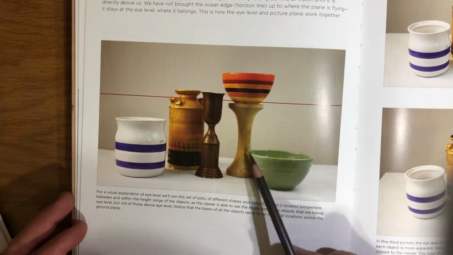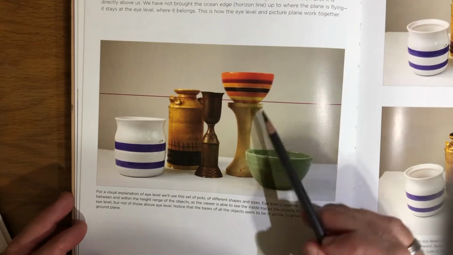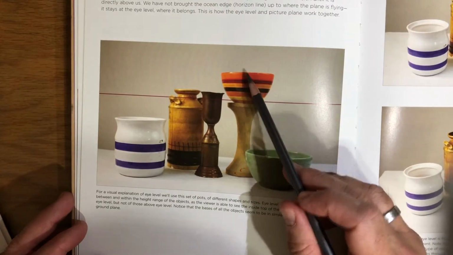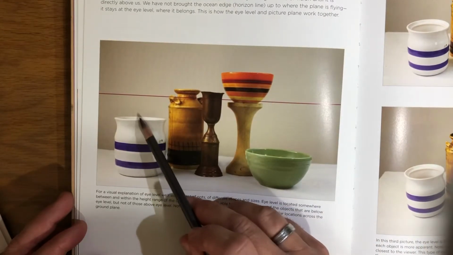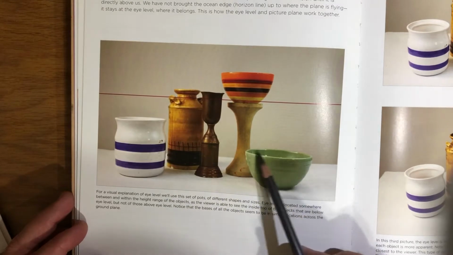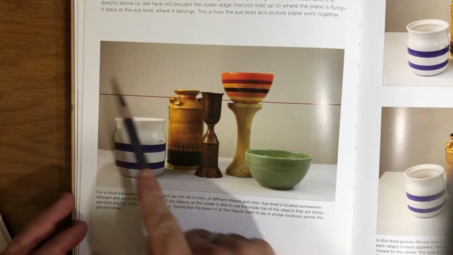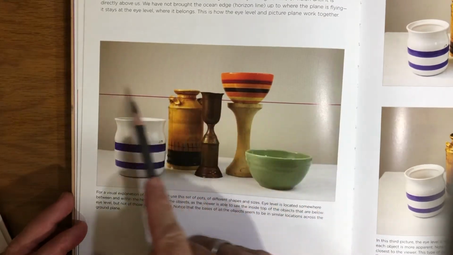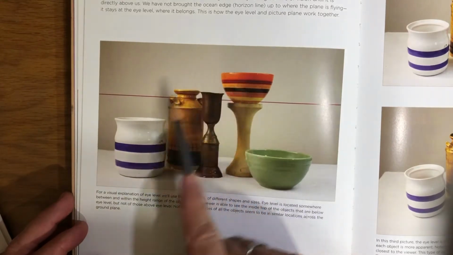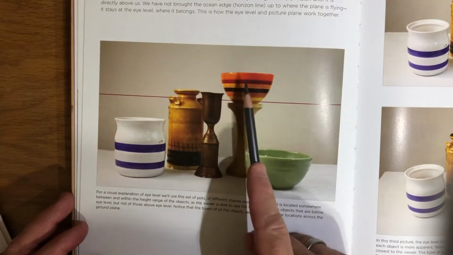But notice how this ellipse gets bigger from here where you don't see it at all to there where you see it a little bit but it's thin, to there where it's just a little bit wider. Now this is eye level right here. So you're really kind of looking at these from the side and slightly up.